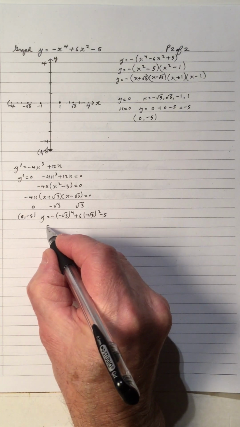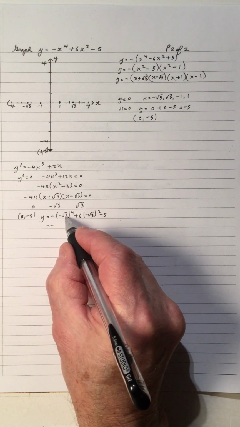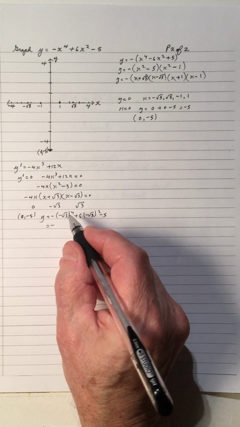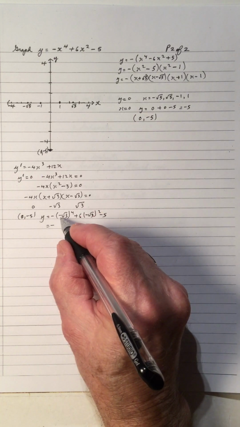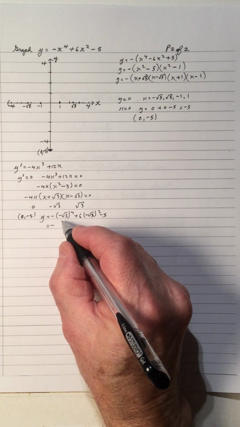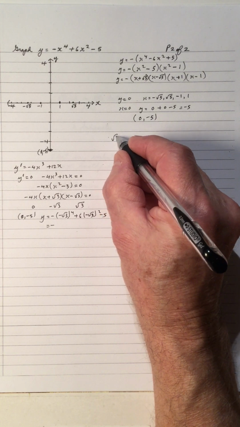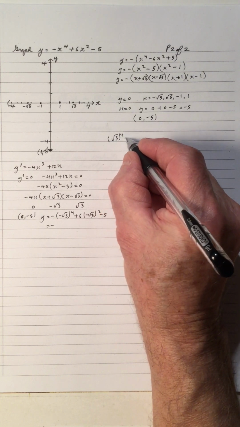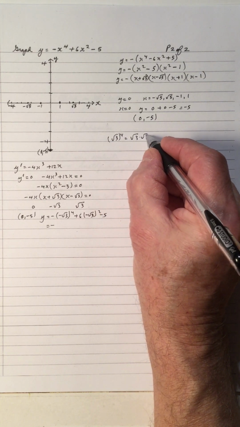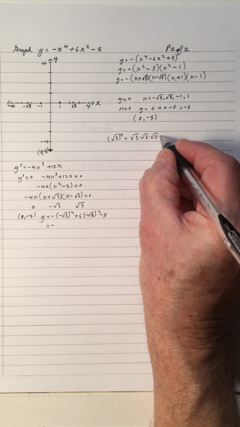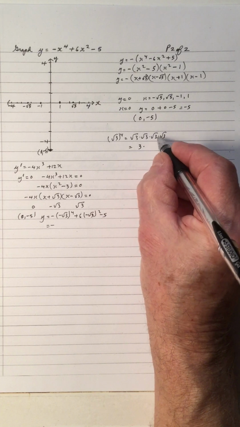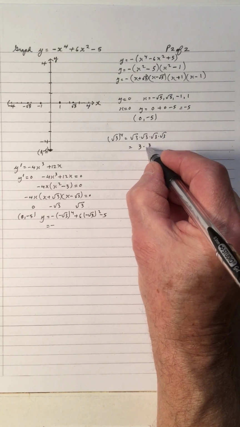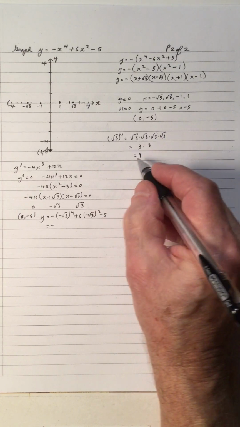And so that's negative root 3 to the 4th power. Four negatives make a positive, so we know it's going to be positive. So we've got root 3 to the 4th power. We could go root 3, root 3, root 3, root 3. Root 3 times root 3 is 3, and this root 3 times root 3 is 3, so that gives us a 9. That's one way to do it.